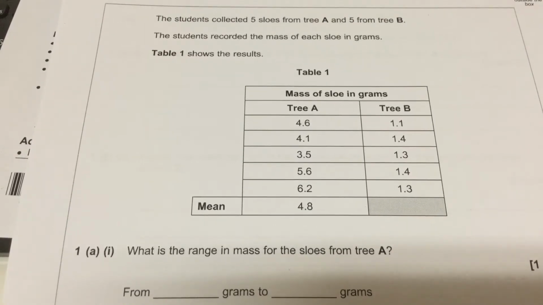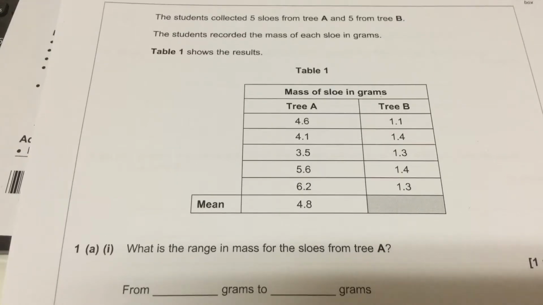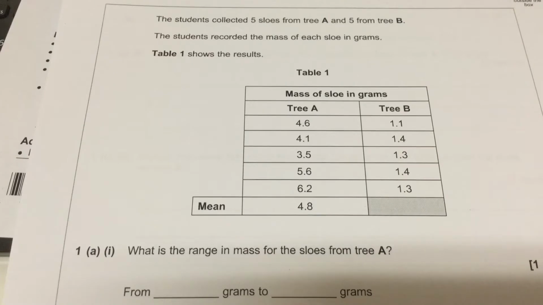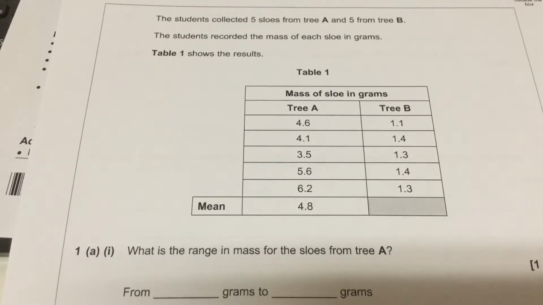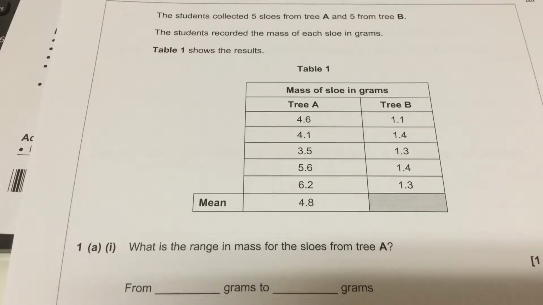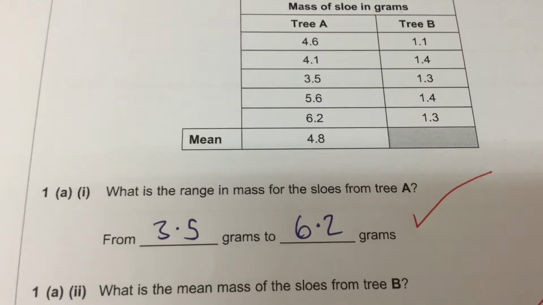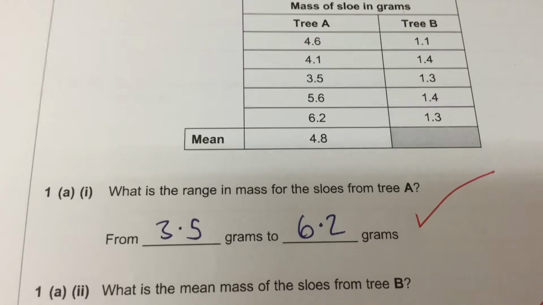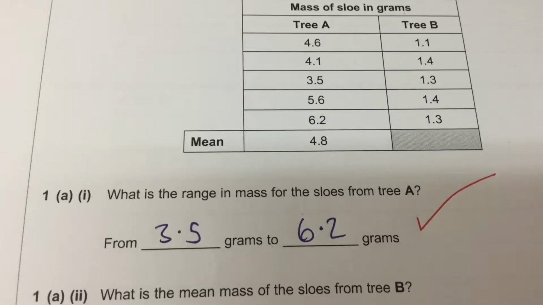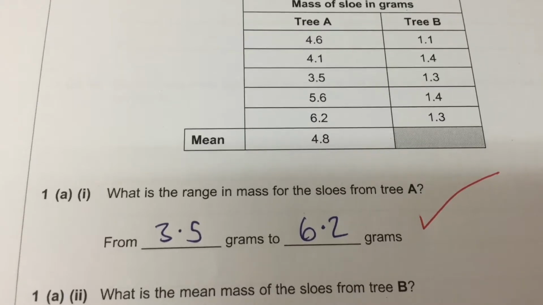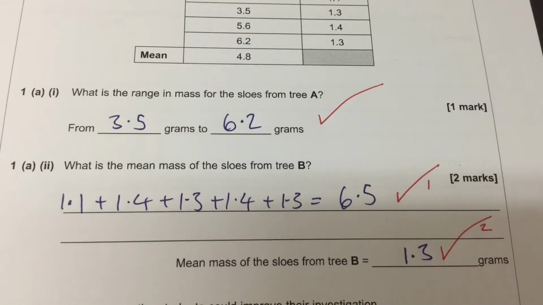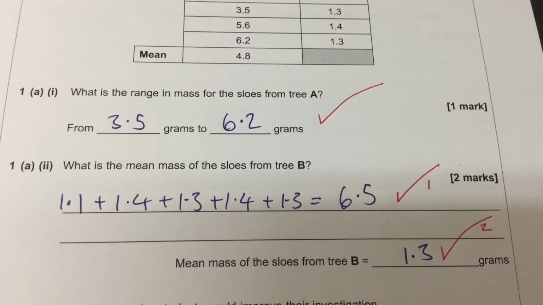And we can see there they've calculated the mean for tree A and tree B. We're left to do that because there's a shaded box. But anyway, the first question says, what is the range in mass for the sloes from tree A? Well, the smallest number is 3.5 and the largest is 6.2. So that's what we can write in there. The next part asks, what is the mean mass of the sloes from tree B? So we needed to add those numbers together and divide by the number of values, which is 5.